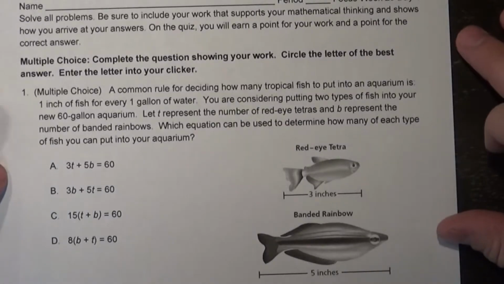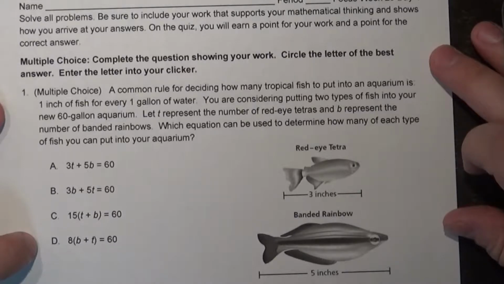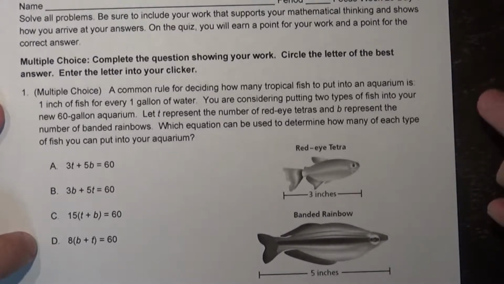So for this question, as you look at it, we have 4 options, A, B, C, and D, and we want to make sure that we're choosing the correct equation. So it's kind of a logical, think it out kind of question, but we can also show a little bit of work and show our thinking to arrive at our answer. So let's get started here.